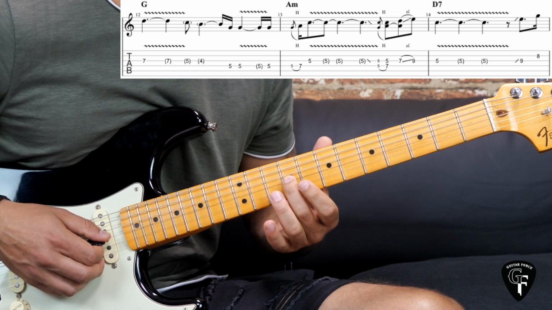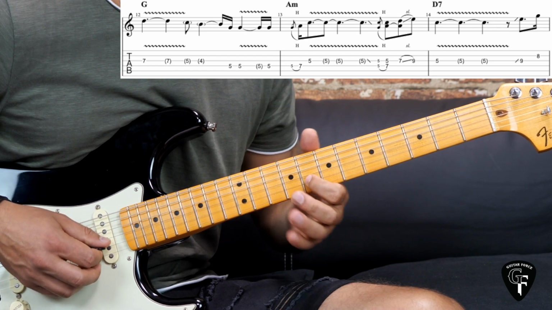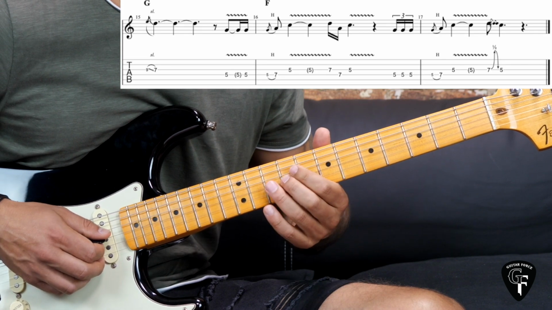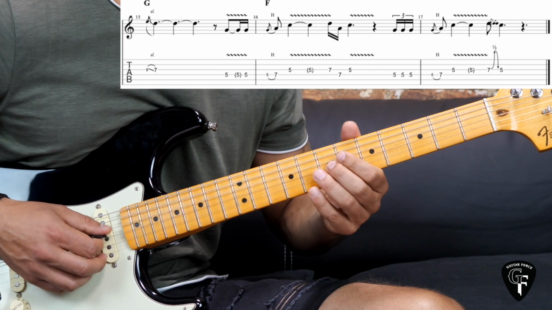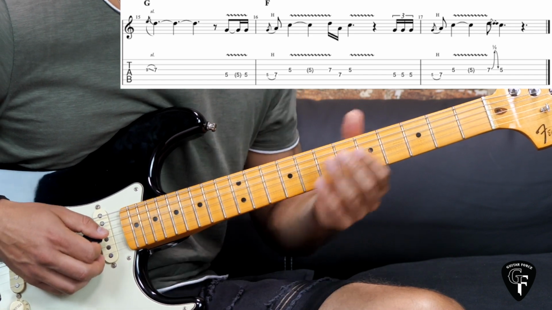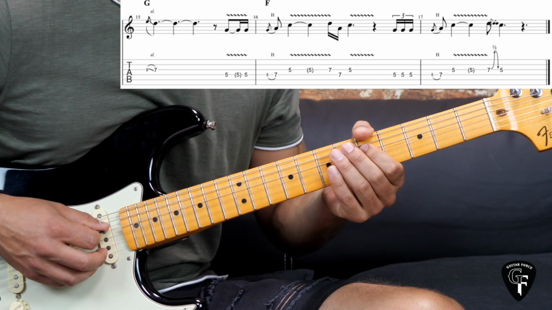So here slide on the G string, quickly picking the B, and then slide back down on the G string. The next phrase.